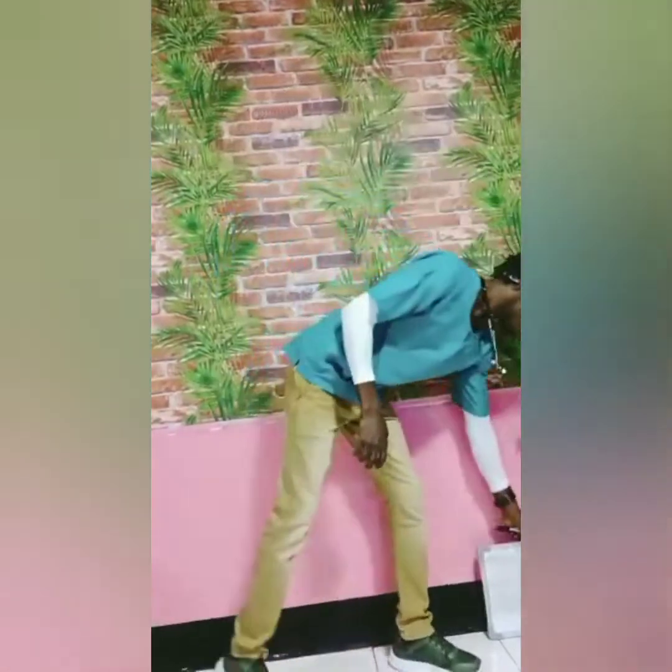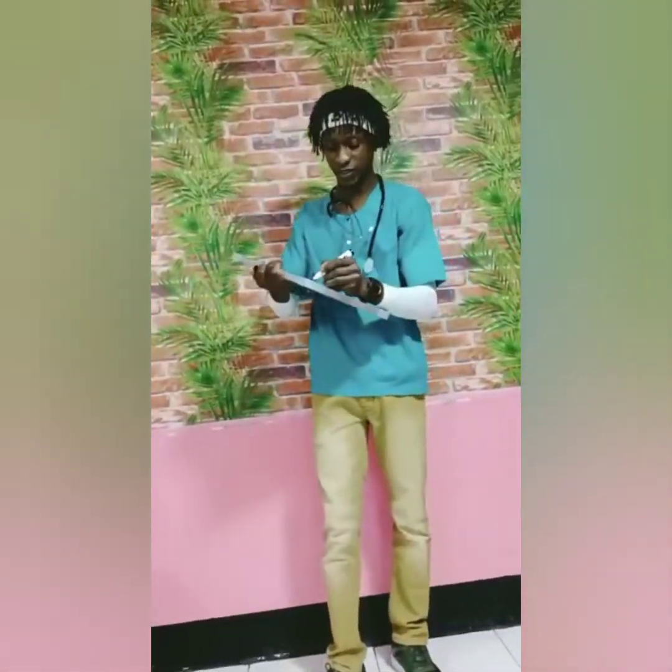So for blood pressure, there are two numbers that we register, or two sounds that we want to hear. The first sound and the last sound. Now, when I say sound, I don't mean musical sound, I mean Korotkoff sounds. These are the sounds that you hear, and you call them Korotkoff sounds. So what's the first sound?